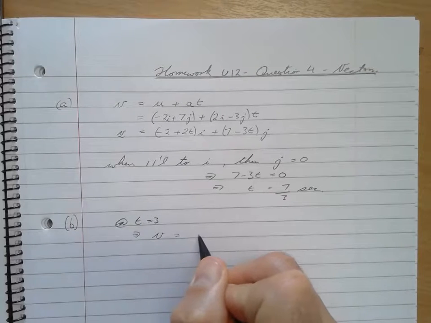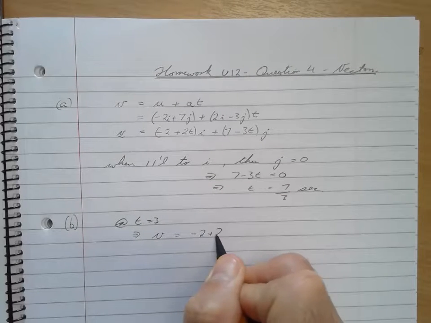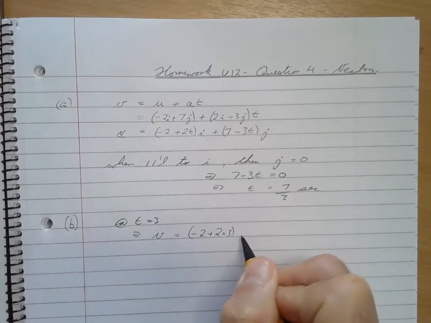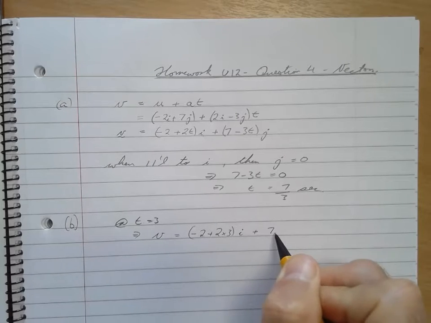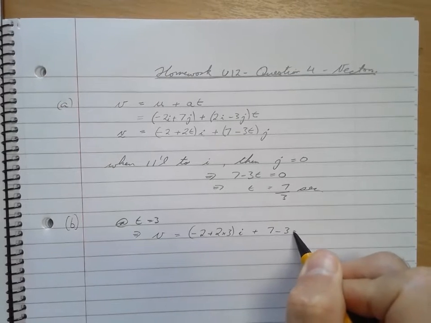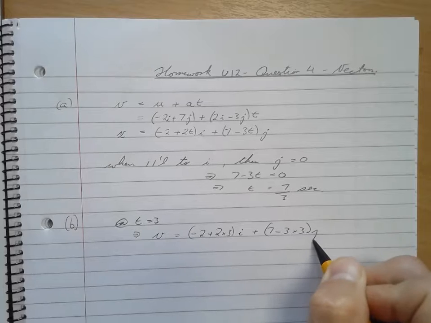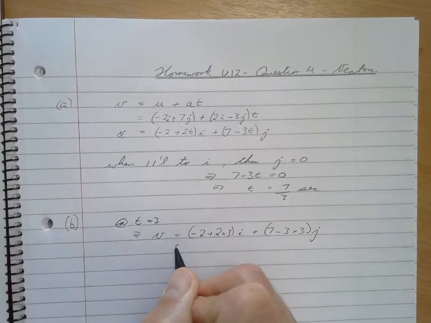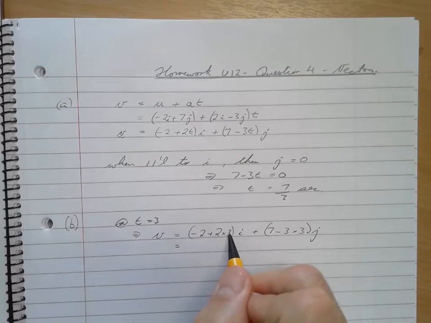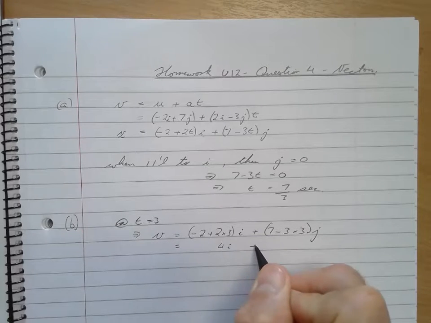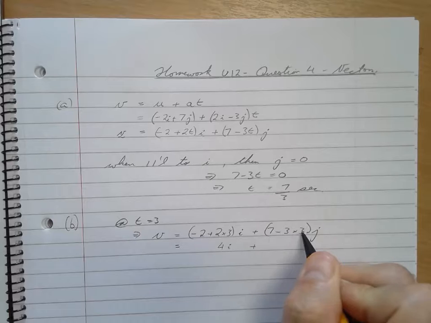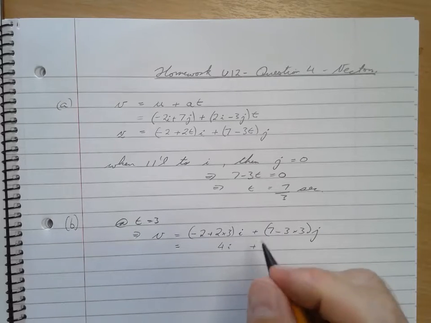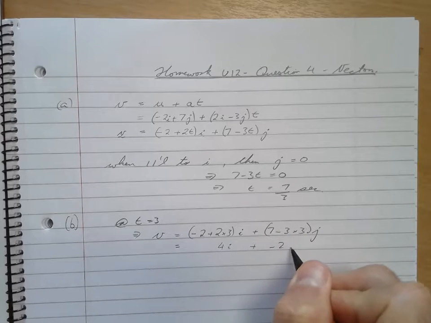So the velocity vector is minus 2 plus 2 times 3, times i, plus 7 minus 3 times 3, times j. And 2 times 3 is 6, minus 2 is 4, so we get 4i here. 3 times 3 is 9, minus 9 plus 7 gets me minus 2j down here.